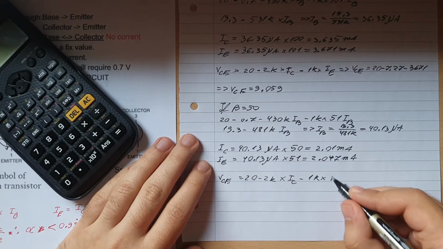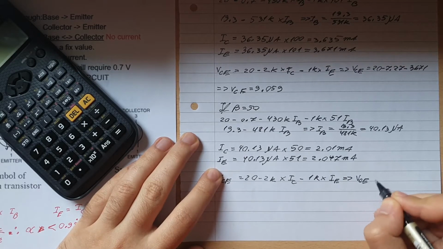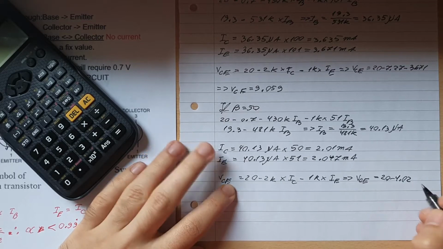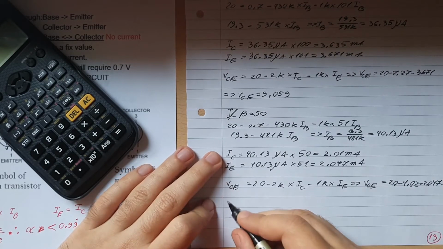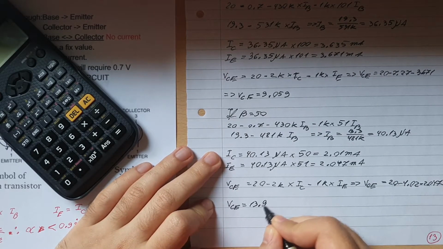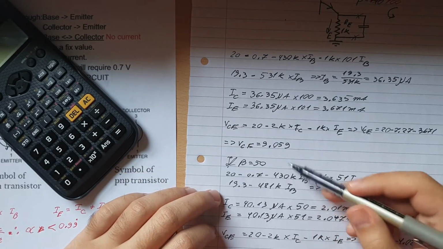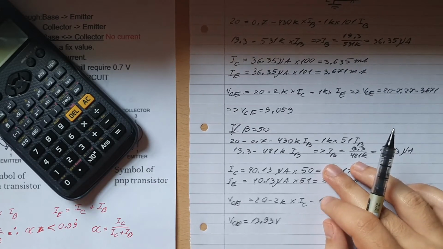Therefore VCE is equal with 20 minus 4.02 minus 2.047, so then VCE will be equal with 13.93 volts. Quite a big difference, a difference of about 4 volts between the two of them.